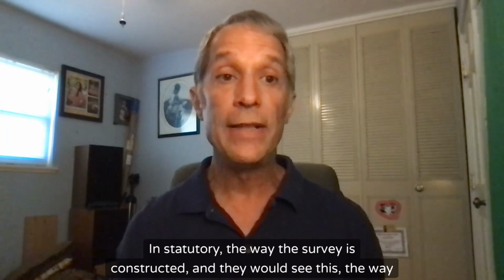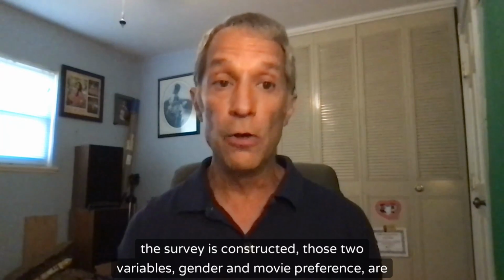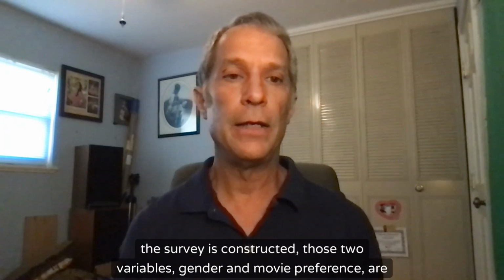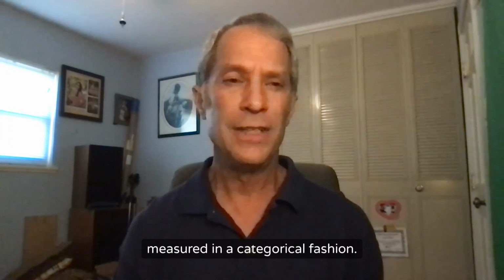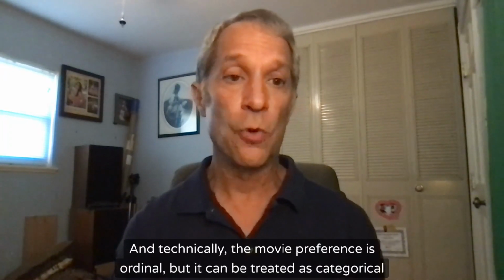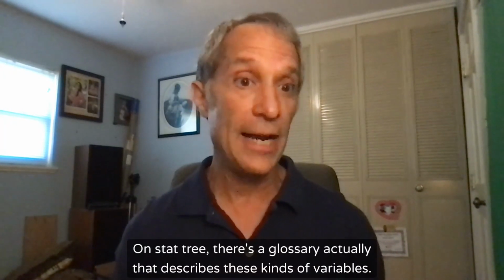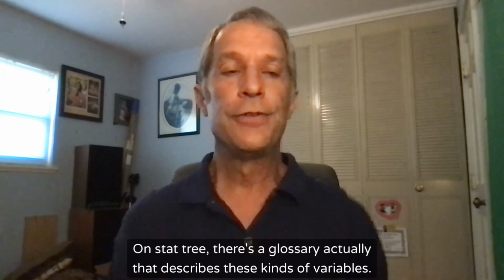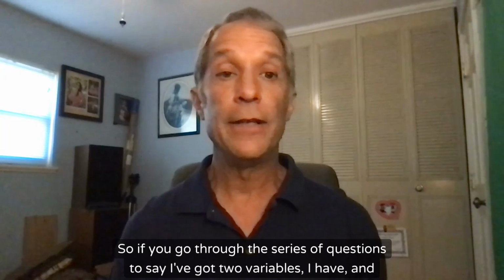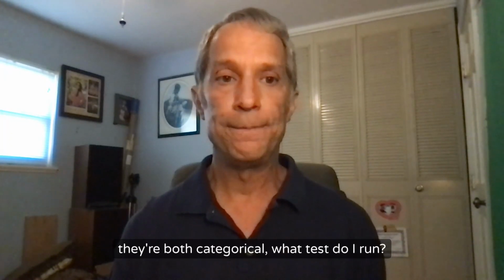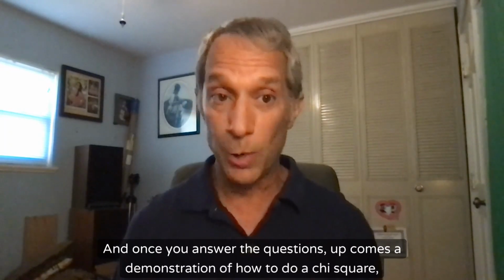In StatTree, the way the survey is constructed, and they would see this, those two variables, gender and movie preference, are measured in a categorical fashion. And technically, the movie preference is ordinal, but it can be treated as categorical in this case. On StatTree, there's a glossary actually that describes these kinds of variables. So if you go through the series of questions and say, I've got two variables, and they're both categorical, what test do I run, right? And once you answer the questions, up comes a demonstration of how to do a chi-square, right?